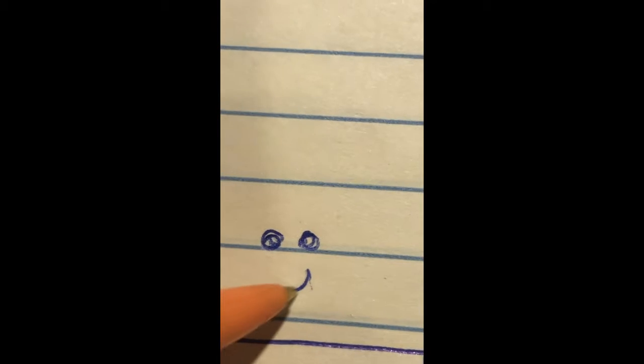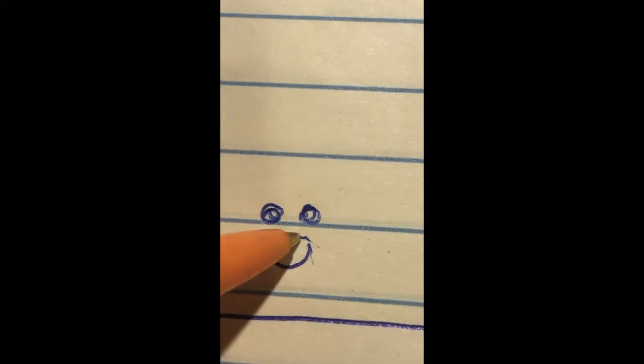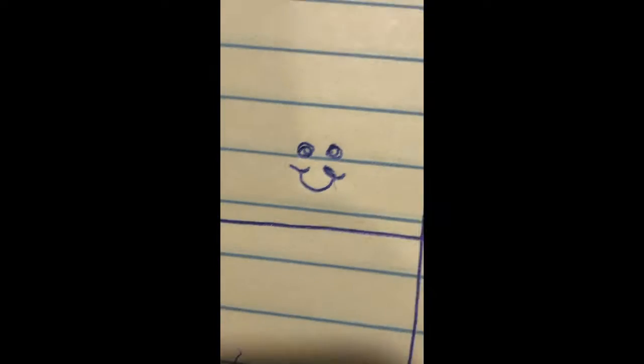And let's turn it into a smiley face. Boop. Look how happy it is to be doing math. Let's hear it say, I'm happy to be doing math. Wow, you're so happy to be doing math.